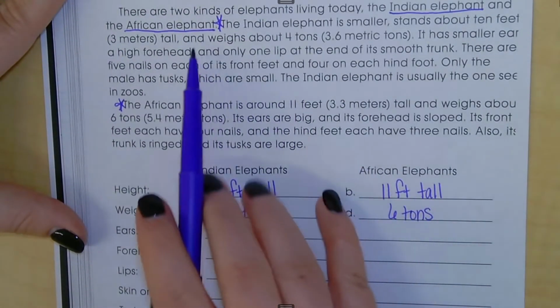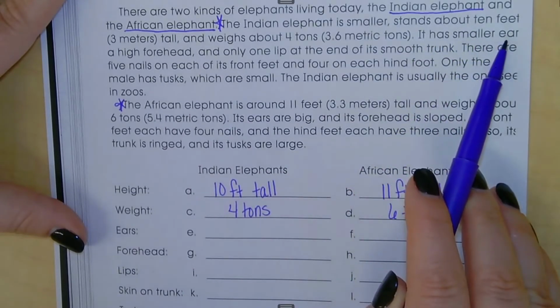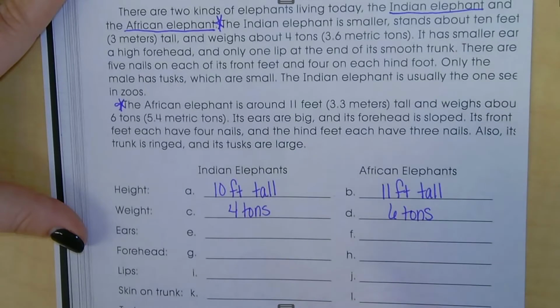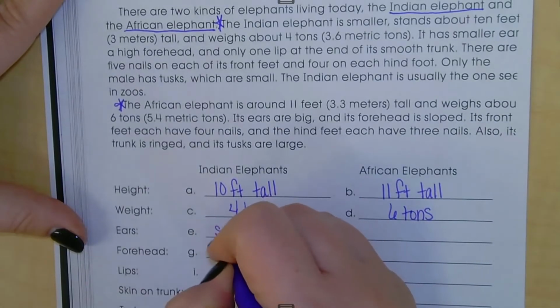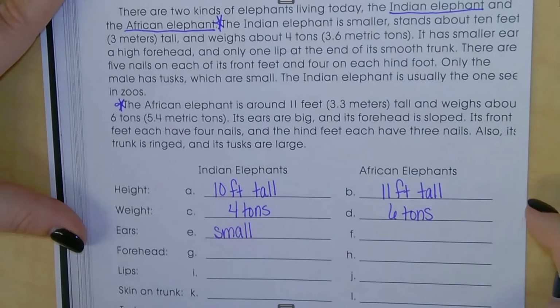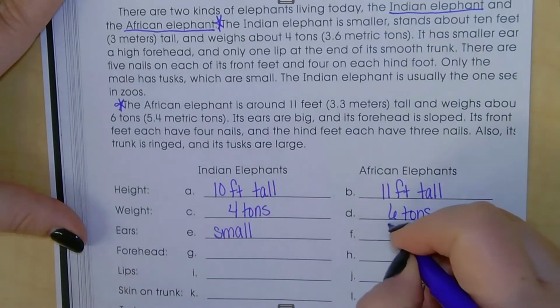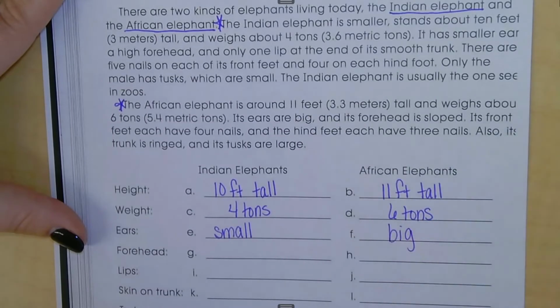See what the Indian elephant has about ears. It has smaller ears, so small ears. And the African elephant has, its ears are big. Big ears. Again, this is another difference.